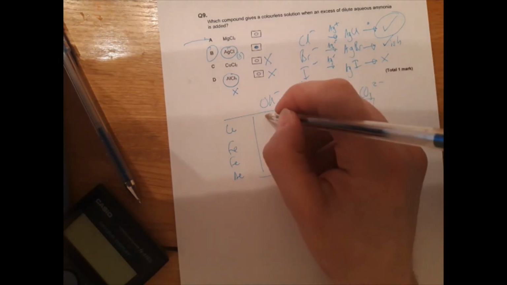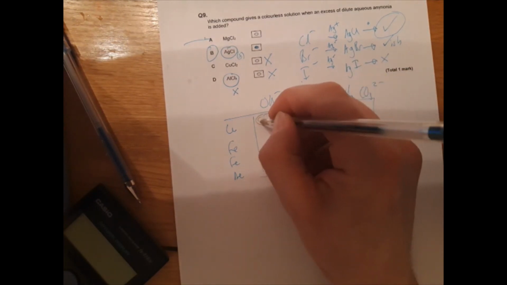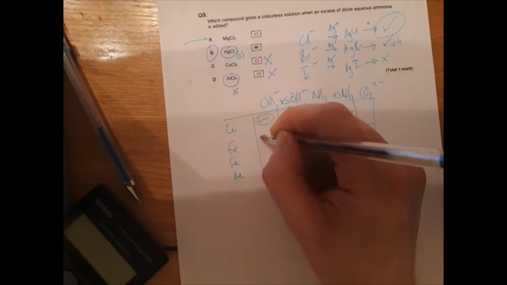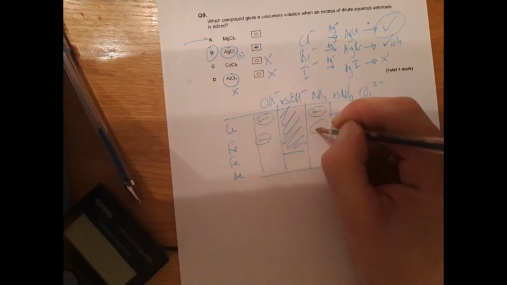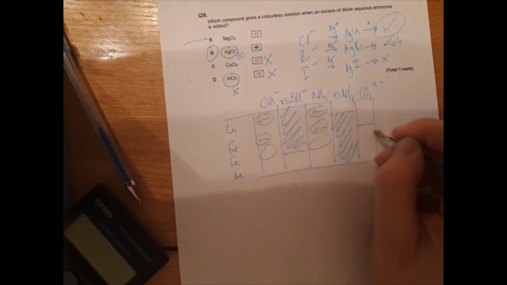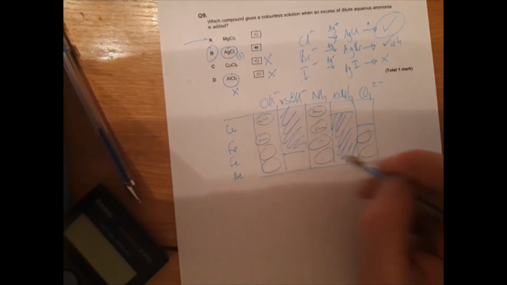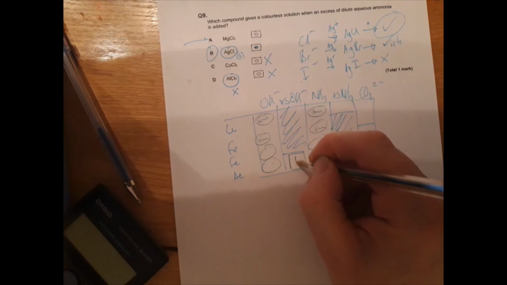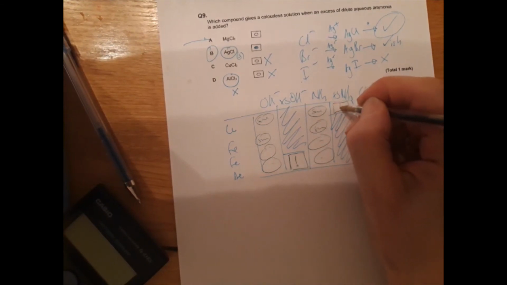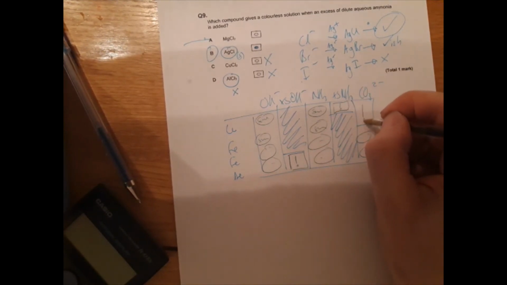Trying to do something here, hang on. That, same, same, same, same, same, same, same, same, same, same, different, different, different.